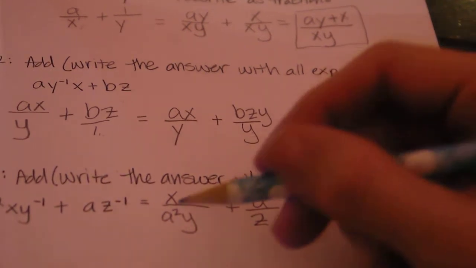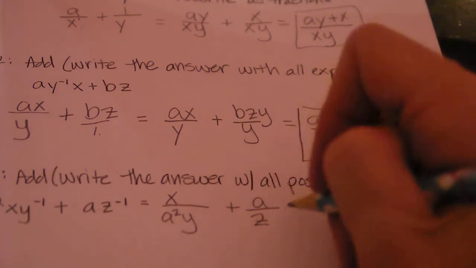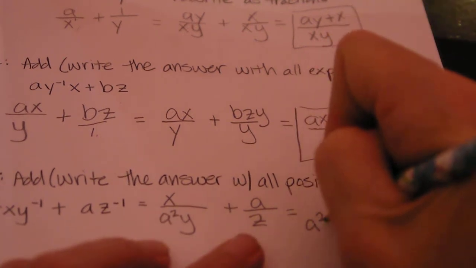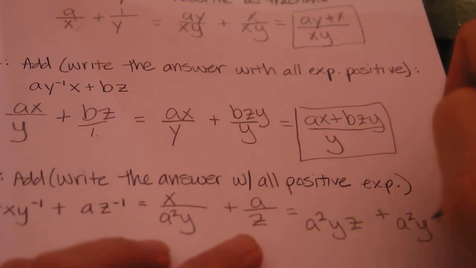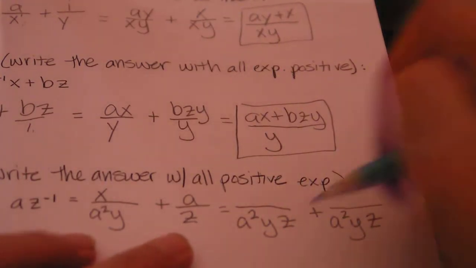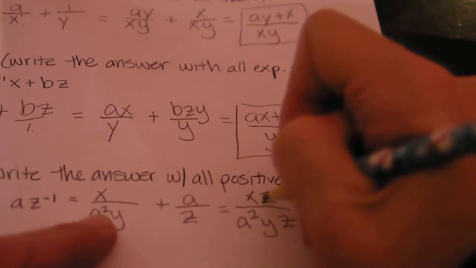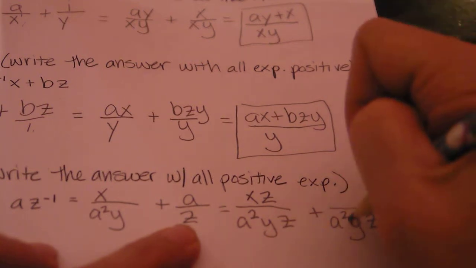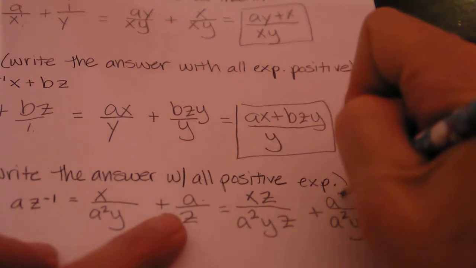And now we need a common denominator. Everybody's different, so that means we're going to have to change everybody, or multiply it all together. So our new common denominator is going to be a squared y z, plus a squared y z. All right, and the tops. We multiplied this guy by z, so we're going to do x z on top, and we need to multiply this guy by a squared y.